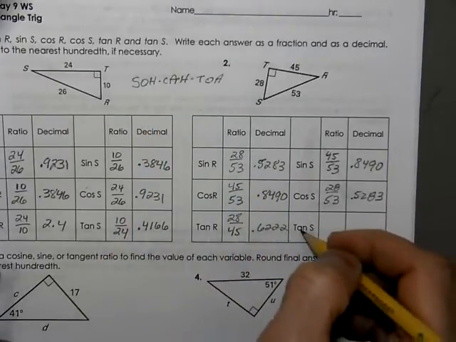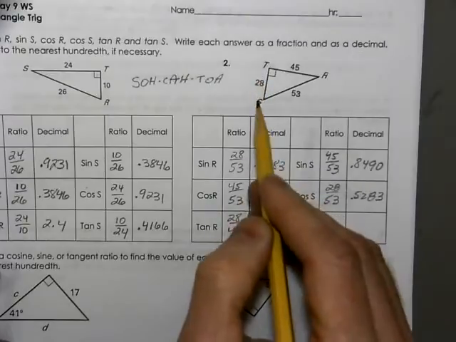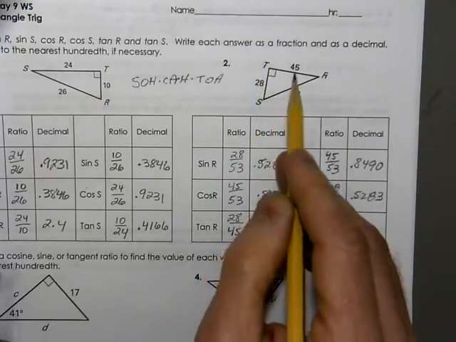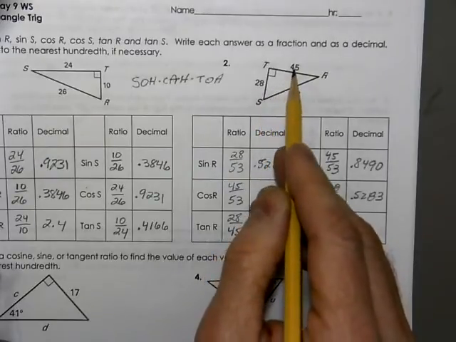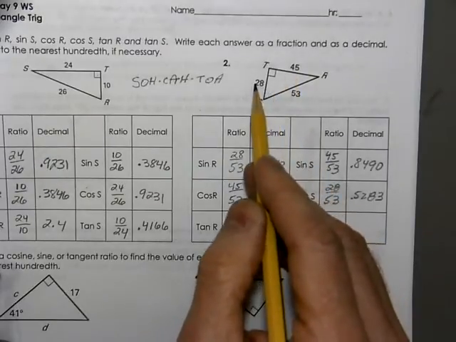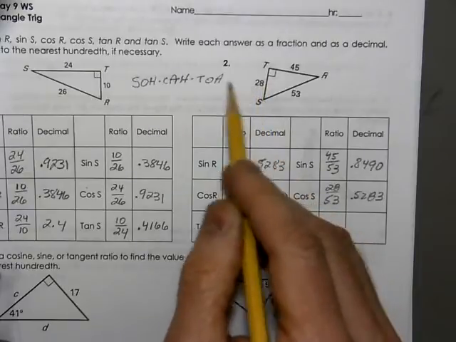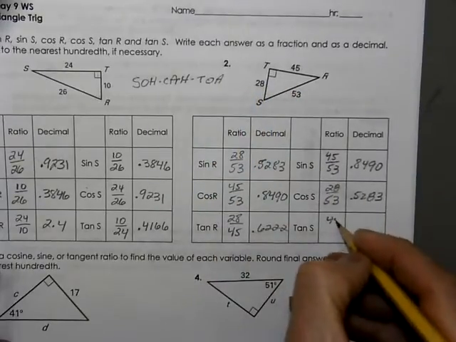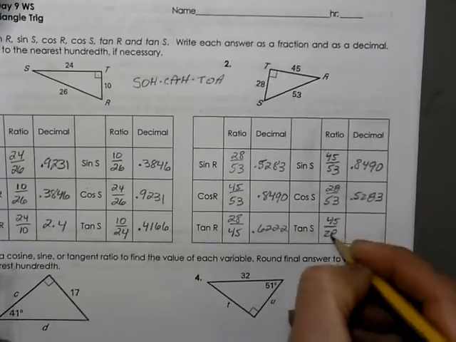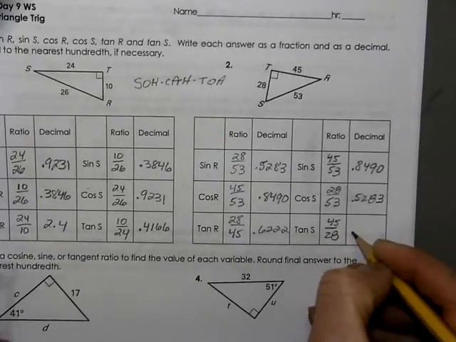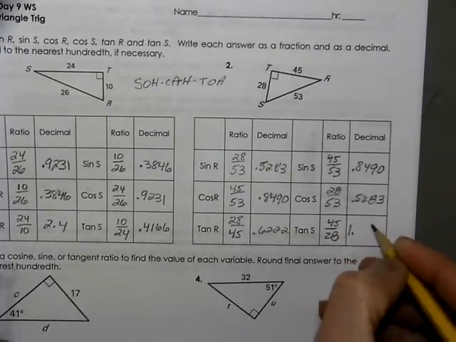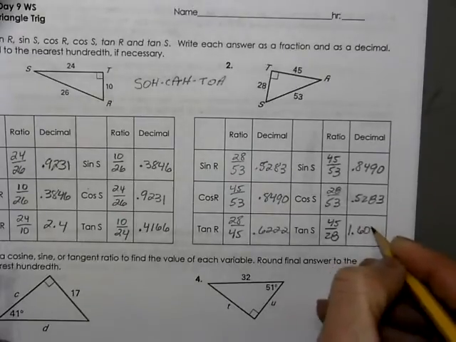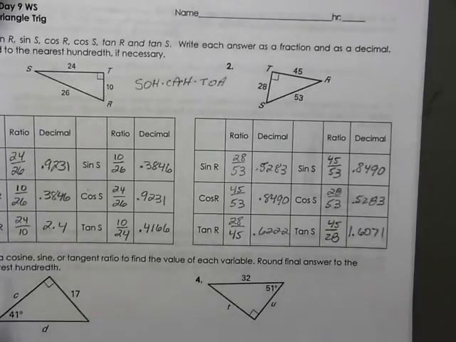So when we're looking for the tangent of S, we start at S, and from this point of view, we look at the opposite, and we look at the adjacent. And those are both going to be legs. So we have 45 over 28. And that decimal comes out to be 1.6071.